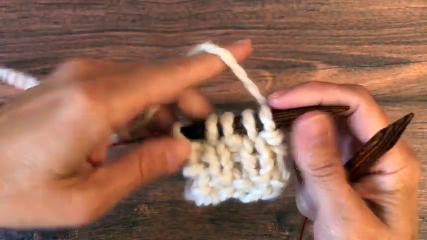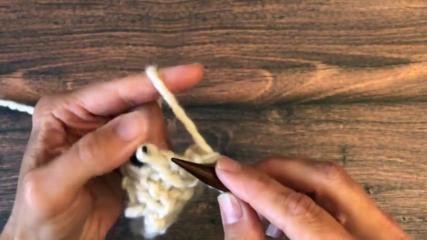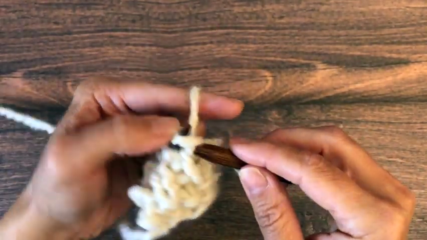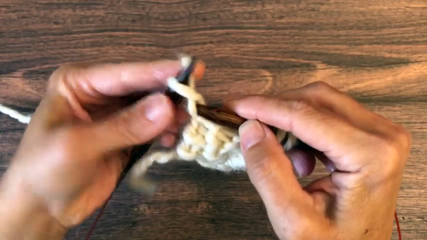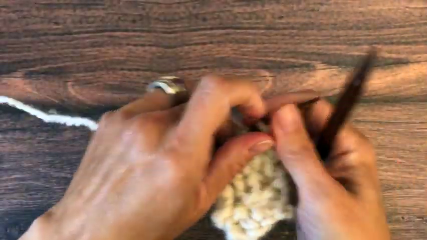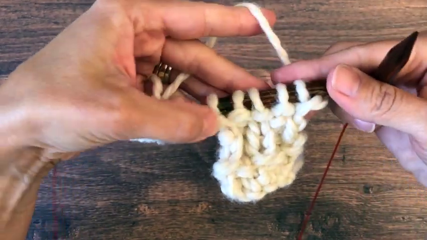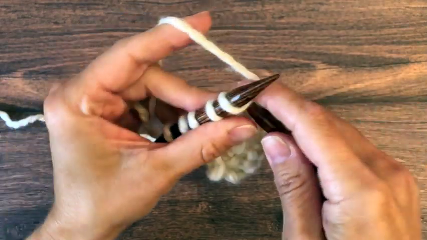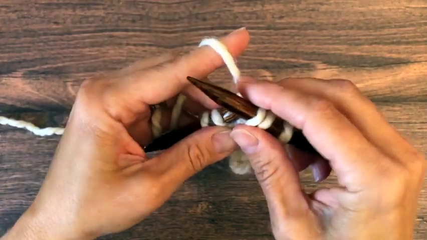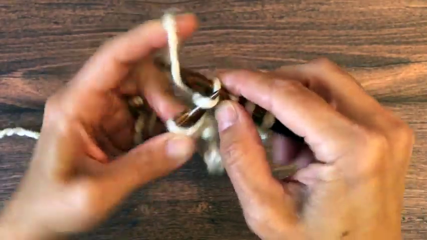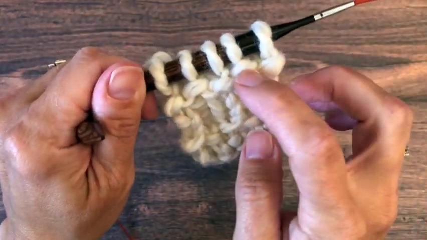If you do just all knits, you're going to get that super simple, everybody loves it, garter stitch that is gorgeous in chunky yarn. So you just knit every stitch, and you turn and knit every stitch. And when we do all knits, we turn, we're looking at the purl bumps. So then we're knitting again. So then you have like interlocking is how that looks.